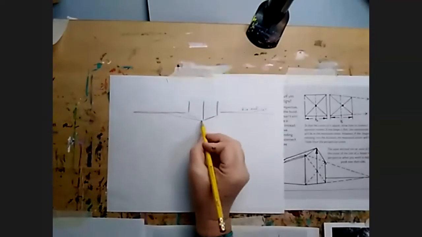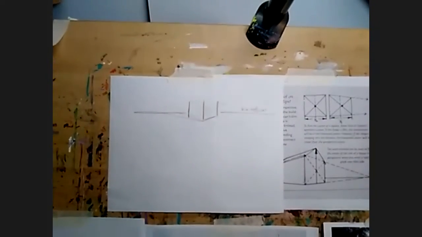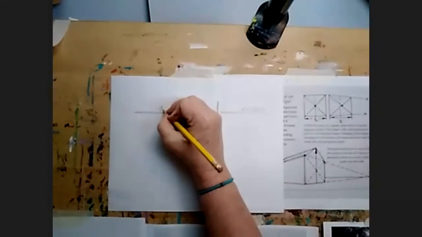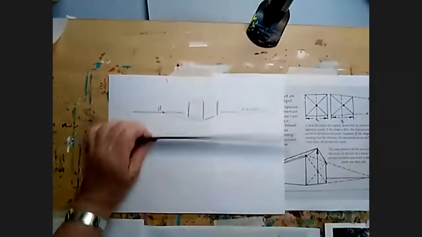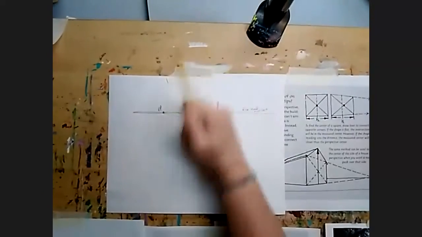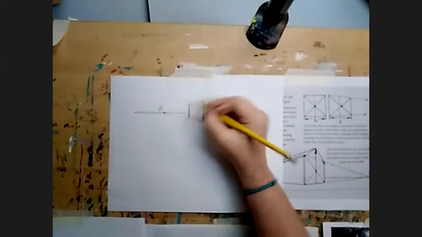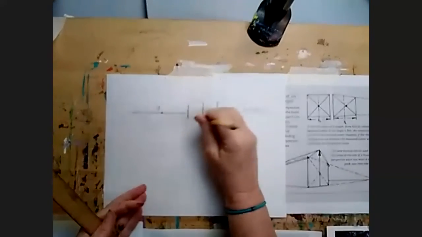If the bottom edge of the building or the cube meets here on this side, it stands to reason that the top edge will also meet at that same vanishing point. Got it? So everything on one side goes to one vanishing point. I'll do the same thing on this side.